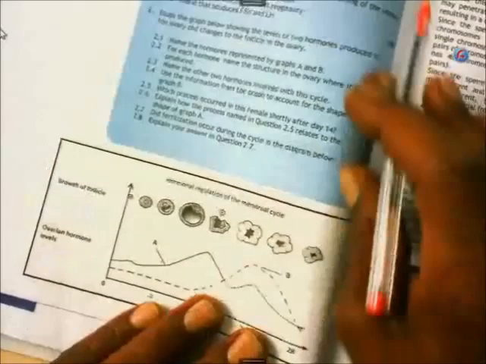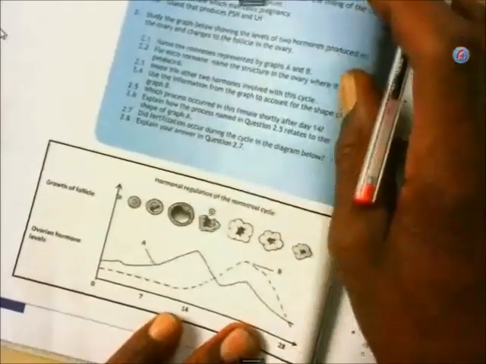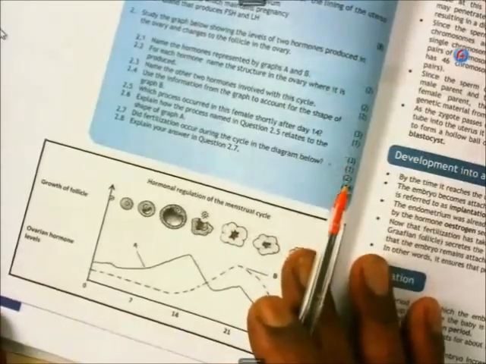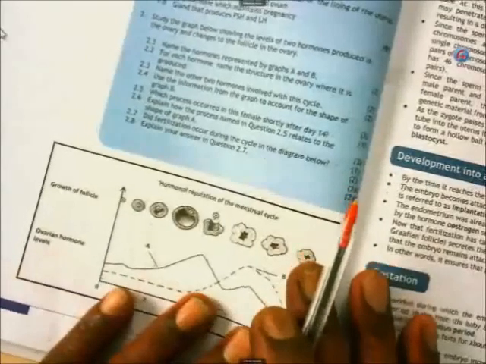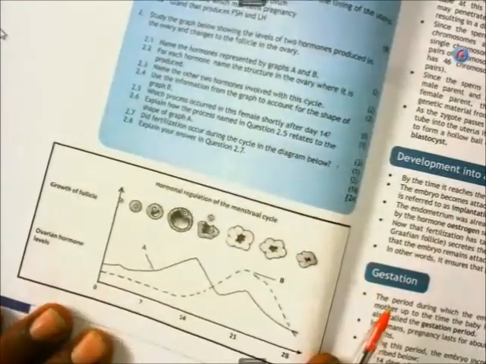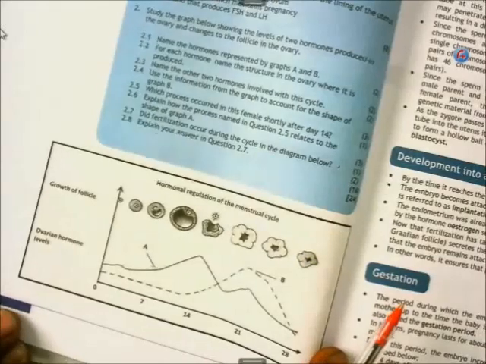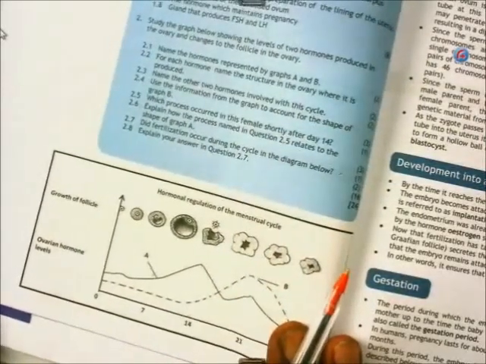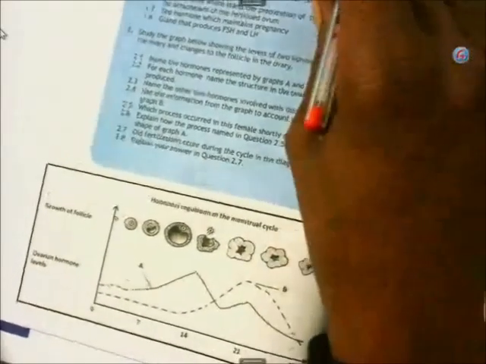I hope you now understand the menstrual cycle with the two cycles that make up the menstrual cycle, which are the ovarian cycle and the uterine cycle. When you come across these questions in the exam, I hope that you are going to excel on them.